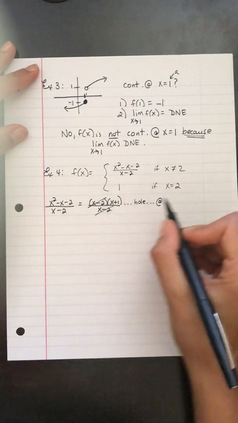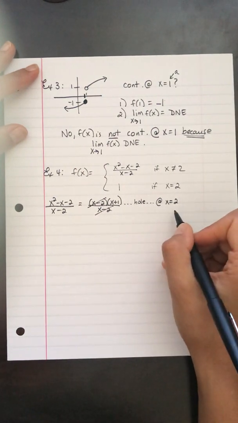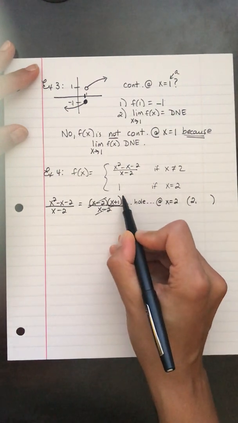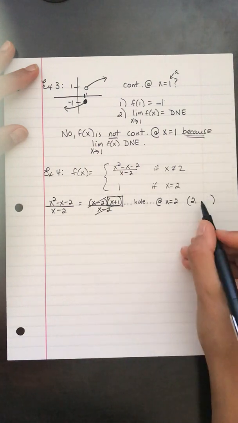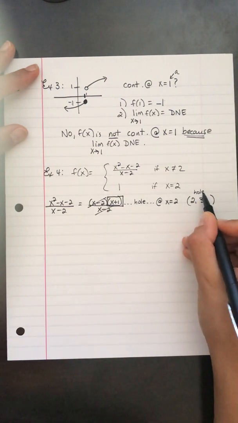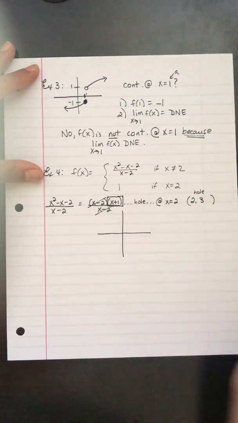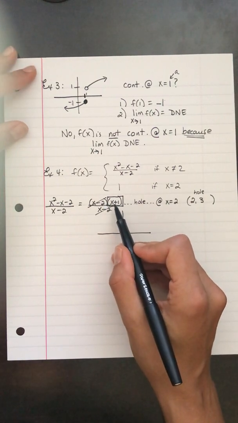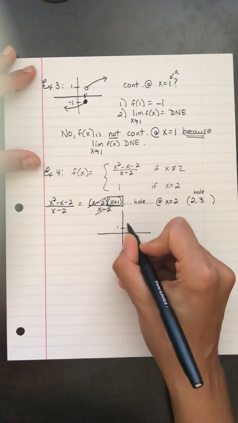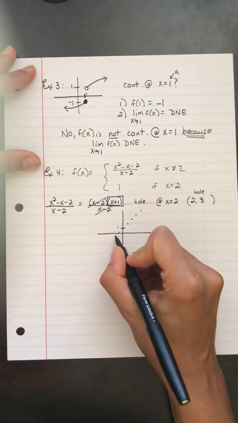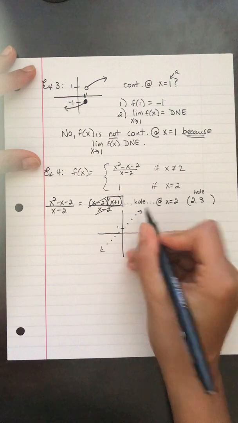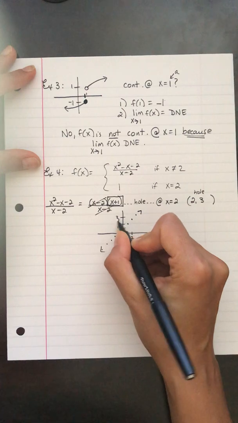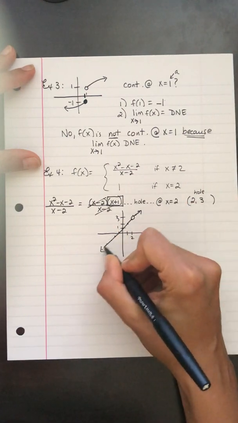at x equals 2. How do you get the y-coordinate? Remember, you plug in that restriction, the 2, into the reduced equation. So 2 plus 1 is 3. There is a hole at 2, 3. So if I go to the graph, my reduced equation is x plus 1, which is a nice little line. It's linear. Y-intercept 1, slope of 1, so it looks like this, okay? Before I connect those dots and make a line, I'm going to put a hole at 2, 3. And then I'm going to create the line, okay?